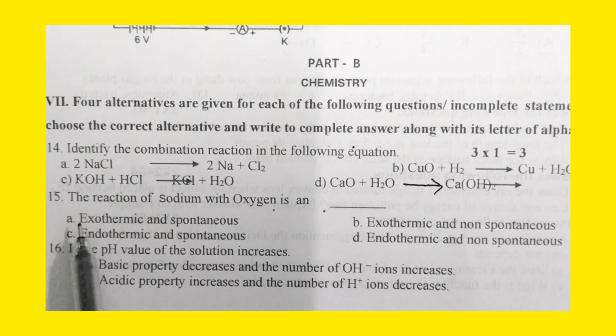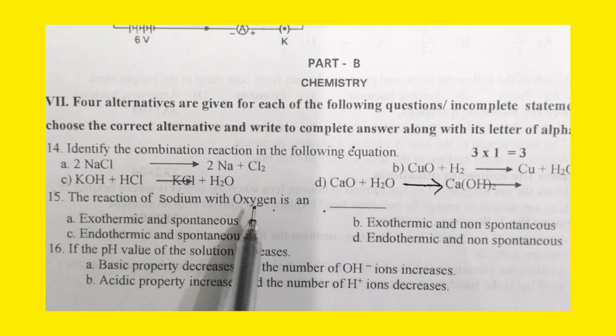The 15th question is: the reaction of sodium with oxygen is an... Options A, B, C and D. The right answer is that it is exothermic as well as spontaneous. Why is it exothermic? Because it releases energy in the form of heat. Spontaneous means it readily reacts with oxygen.